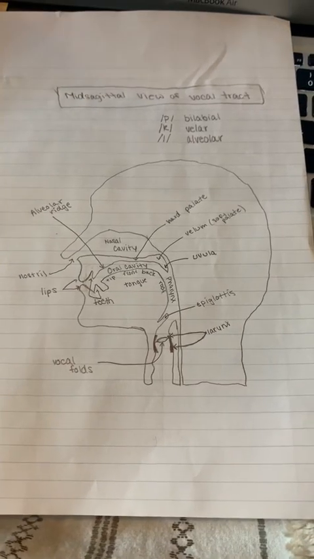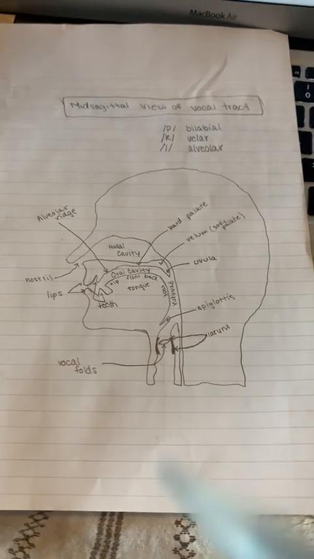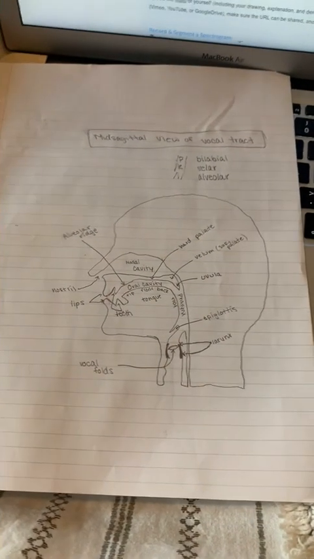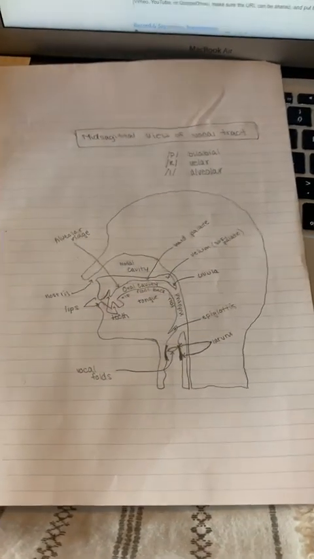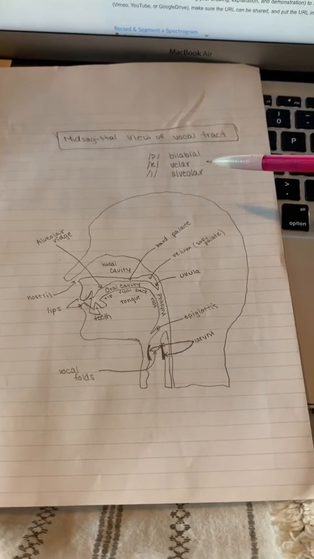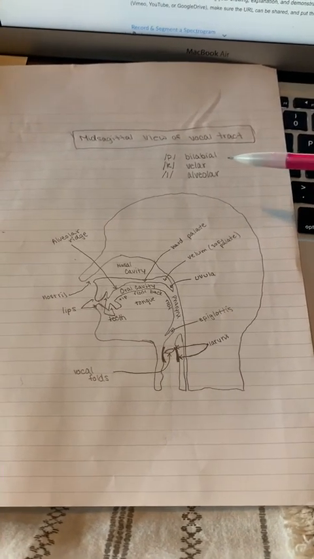Okay, here is my drawing of the mid-sagittal view of the vocal tract. First, I'm going to point out some things, and then I'm going to go through each of these consonants and talk to you about how they are produced.